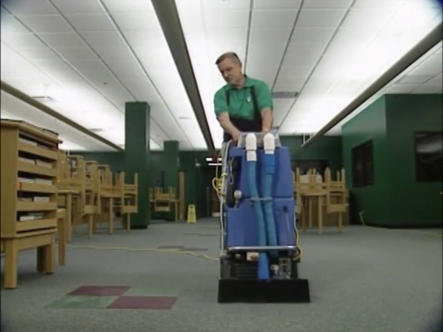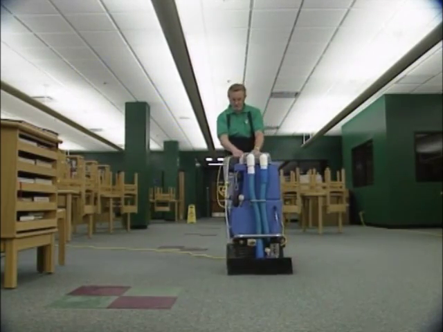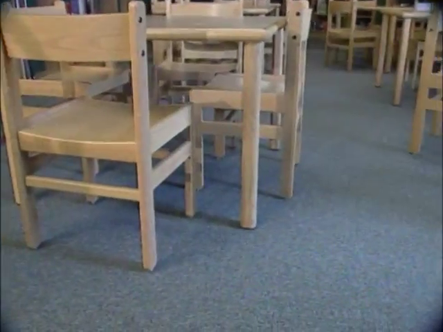Remember, cleanliness is very important to those students and faculty using the building, and it's your responsibility to provide a clean and pleasant surrounding. They depend on you to keep their floors looking the best they can.